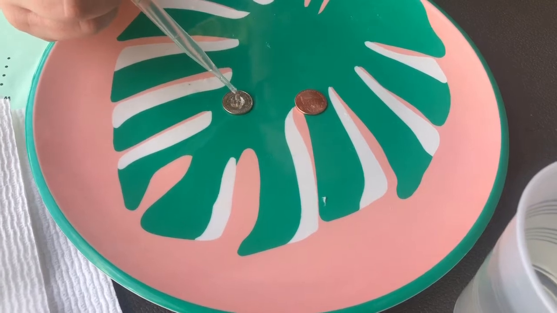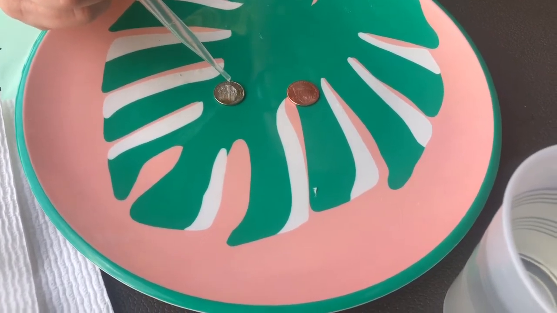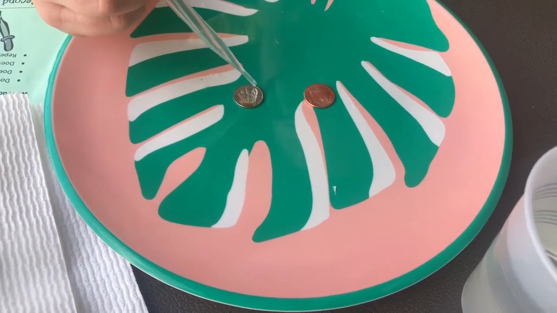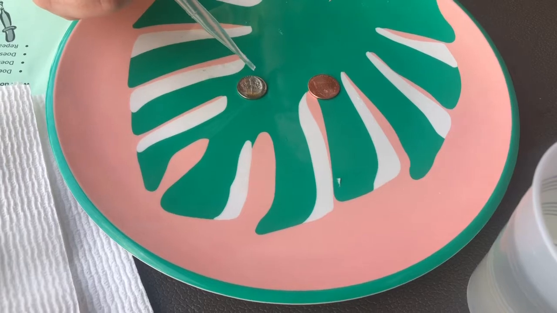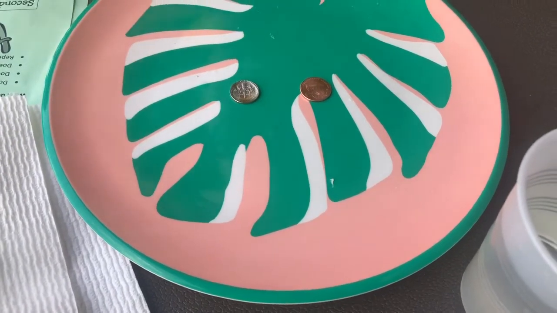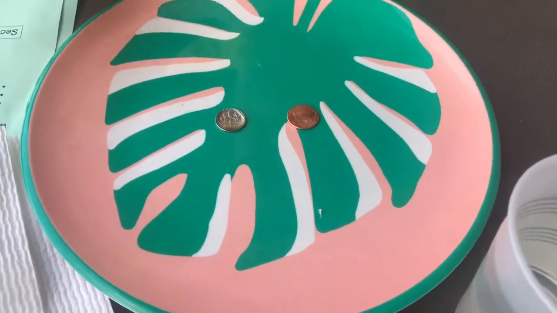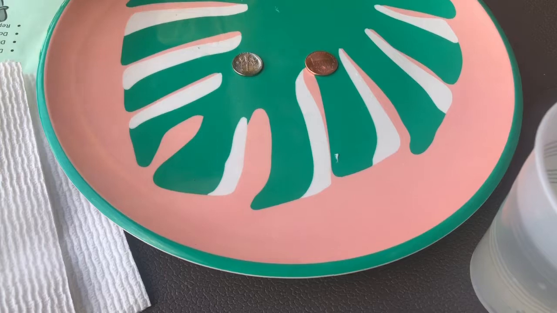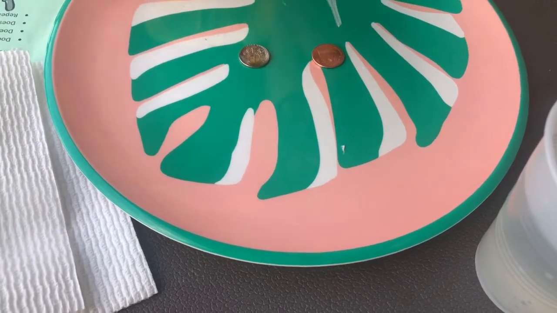Oh, I was wrong with the number. 6, 7, 8, 9, 10, 11, 12, 13, 14, 15, 16. Okay, so the dime got 16 drops. Look at that, it looks really cool. All right, so if the dime got 16 drops, I'm gonna change my mind now. Even though I said 5 and 7, if that got 16, this one's gonna get at least 20.